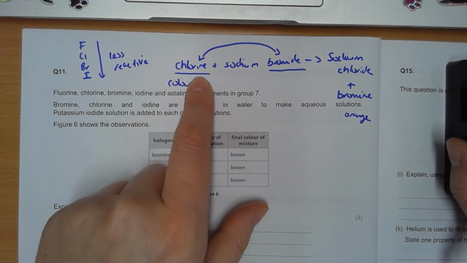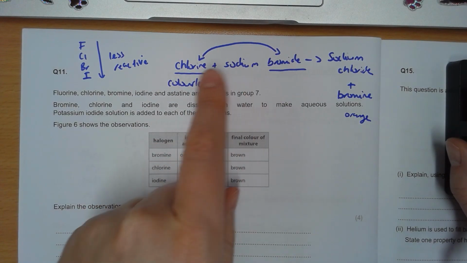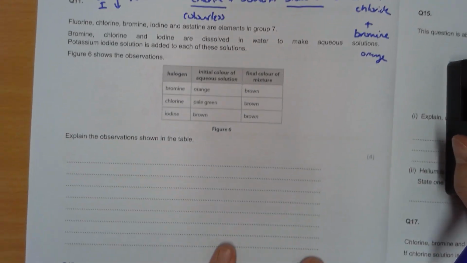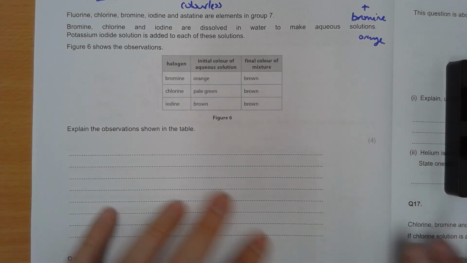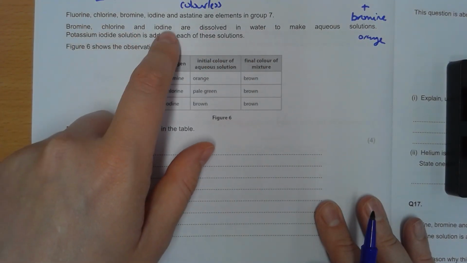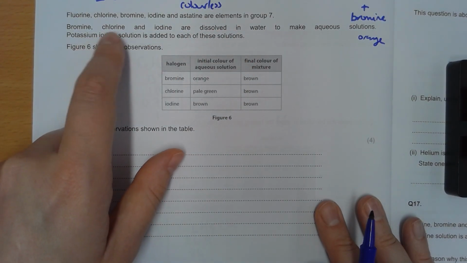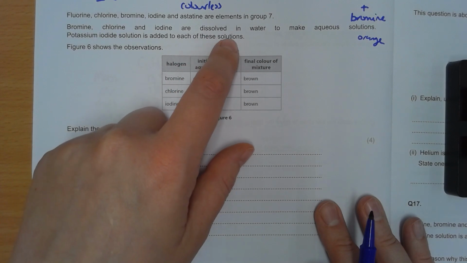Okay, so that's an example of displacement reactions. Always the halogen that's more reactive takes the place of the halogen that's less reactive, and you see a colour change. So now let's have a look at the question at hand. You're told that these are all elements in group 7, and that bromine, chlorine and iodine are dissolved in water, so they're aqueous. And then you're told that potassium iodide is added to each of these solutions.